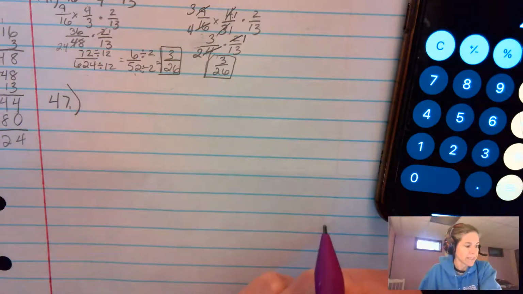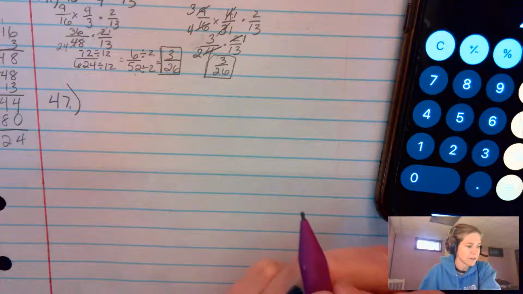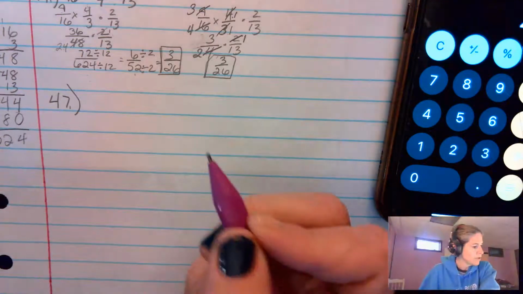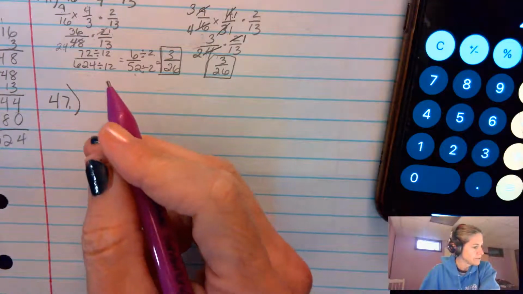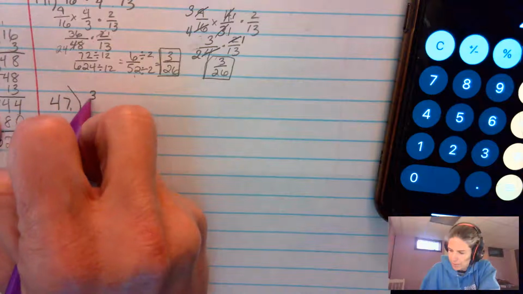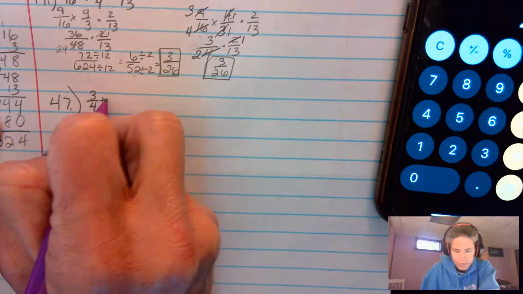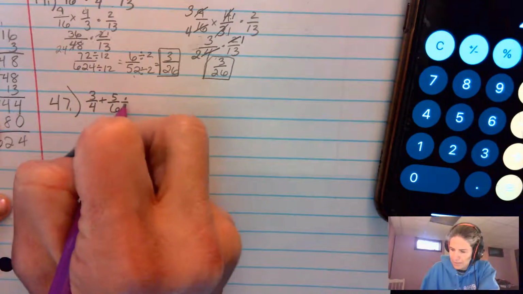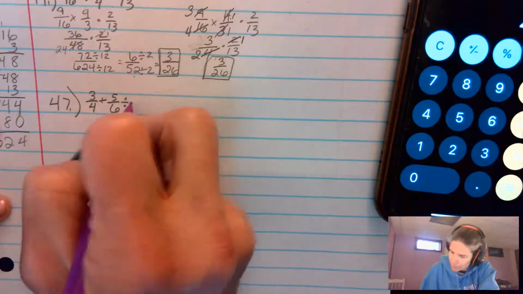But if you don't know how to get to that answer, then it's only a little bit helpful. Okay? So first we are going to write down the problem, 3/4 plus 5/6 divided by 2/3. All right.